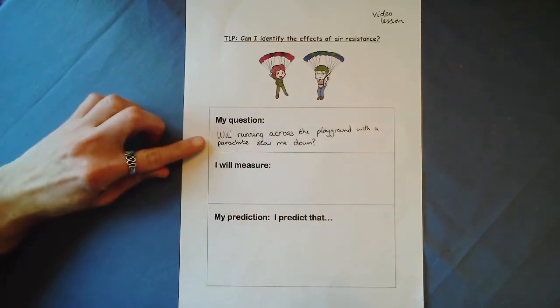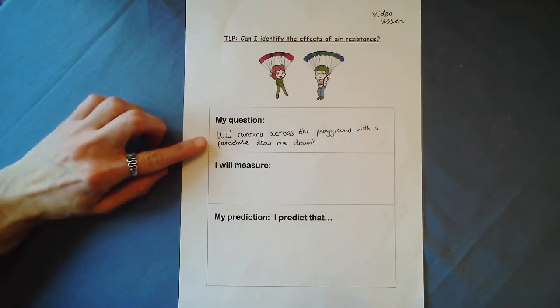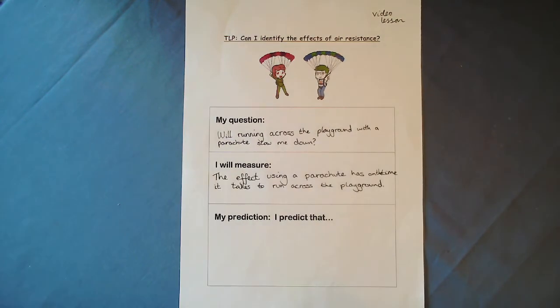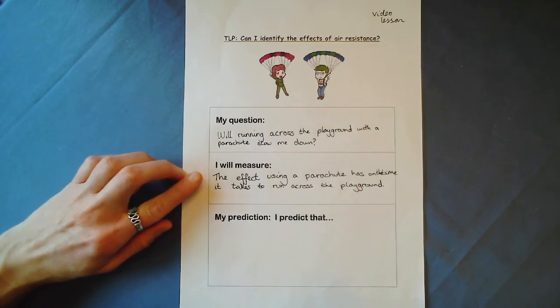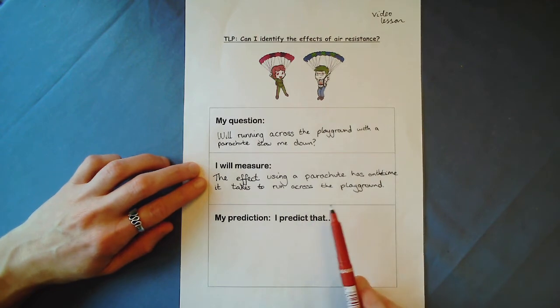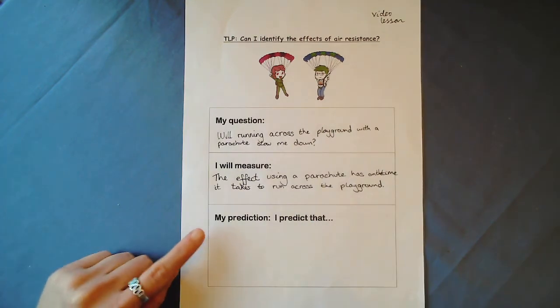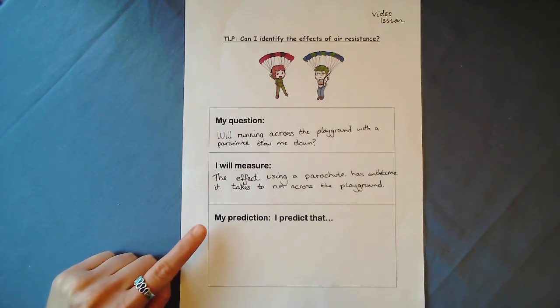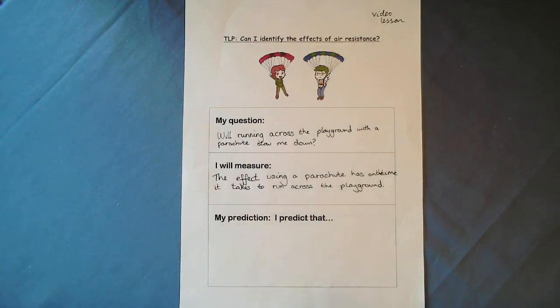So our question is, will running across the playground with a parachute slow me down? That's what we're investigating. So what are we going to measure? We will be measuring the effect using a parachute has on the time it takes to run across the playground. So what is your prediction? What do you think will happen? Do you think it will be faster to run across the playground with or without the piece of cardboard? With or without the parachute?